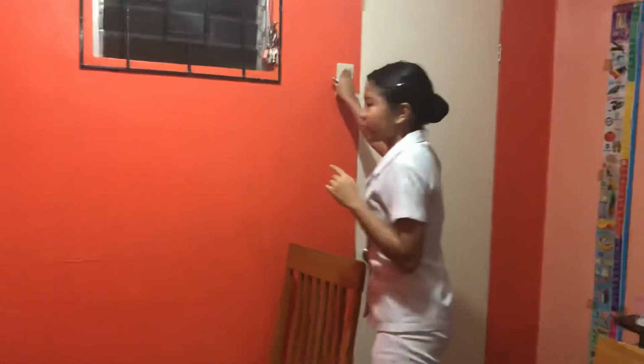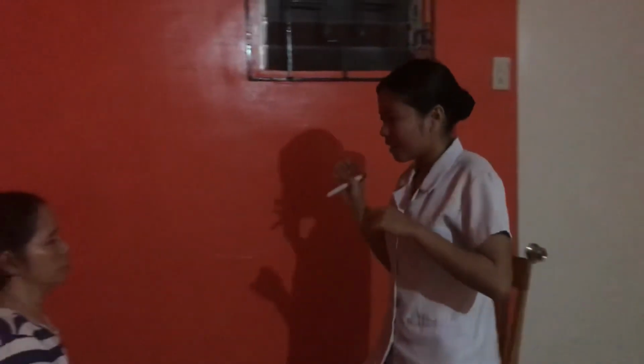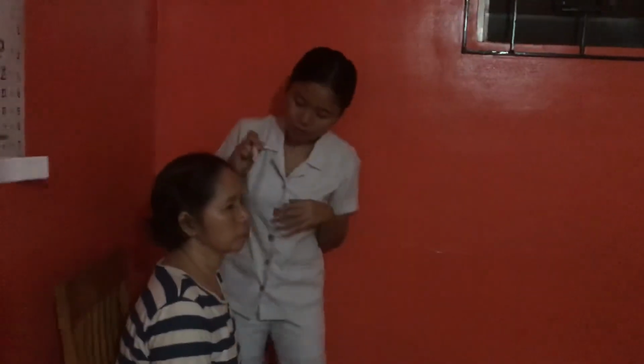Okay. Then next, I'm going to proceed on performing the direct and consensual pupillary response to light. So what I'm going to do is just going to darken the room partially. So I'm just going to turn off the light. Okay, so I'm going to stand on the side of the patient and then going to assess each eye. So just can you please look on the far wall? Okay.